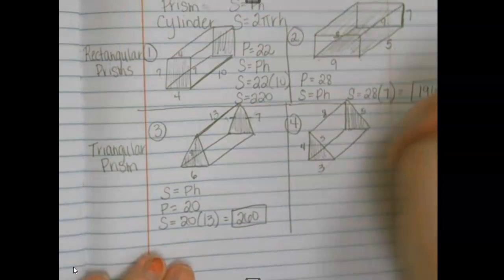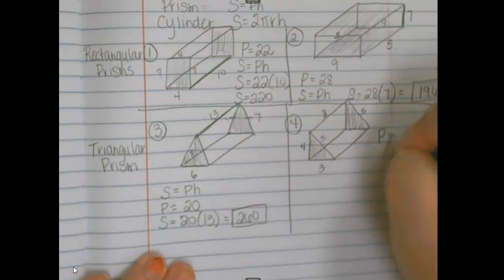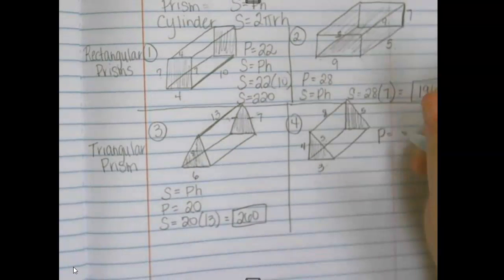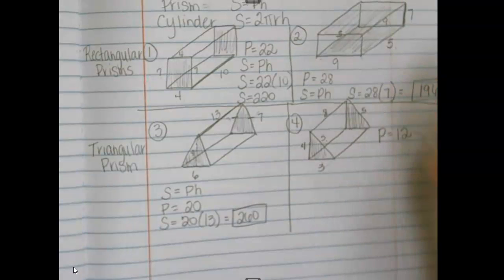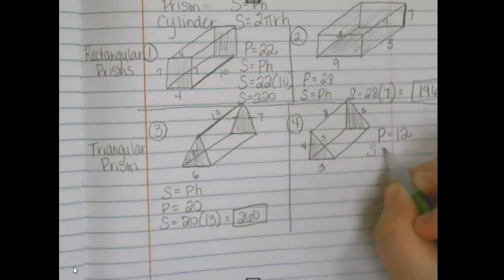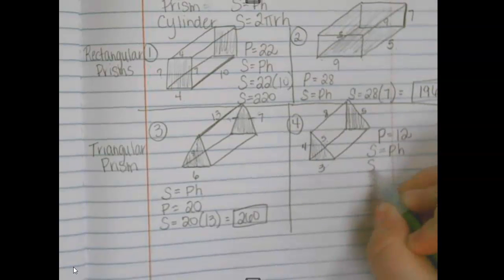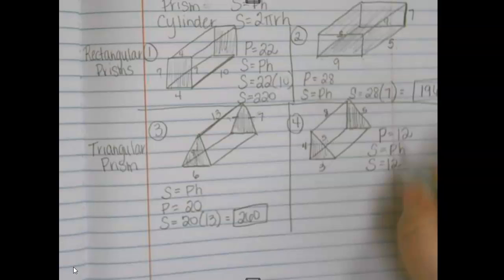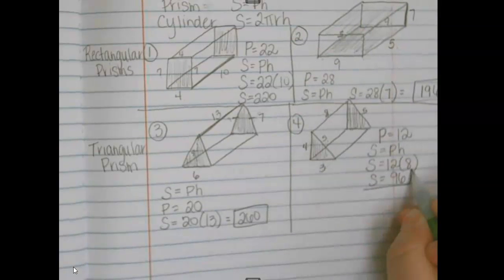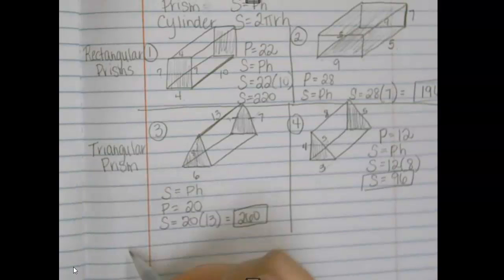All right, so I'm going to find my perimeter. So 3 plus 4 plus 5. So 4 plus 5 is 9, plus 3 is 12. So my perimeter was 12. So S equals PH. So S equals 12 times my height, which is 8. 8 times 12 is 96. And we're done.